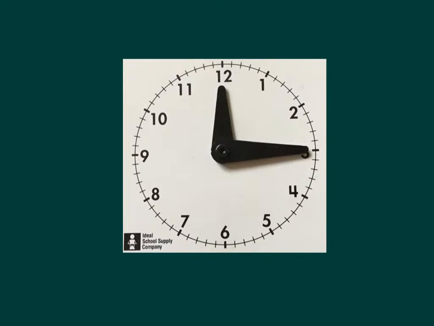In our classroom, we have an analog clock to help us keep track of time. These clocks have two special hands. A short hand helps us keep track of the hour, while a long hand helps us keep track of the minutes.